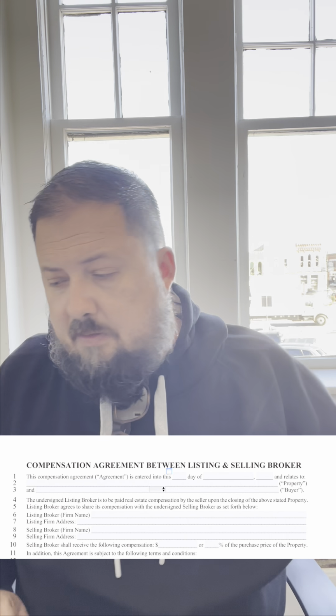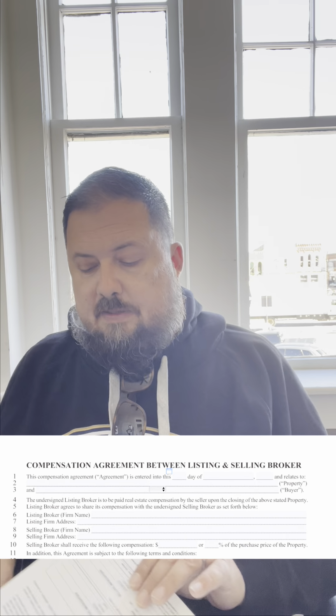Last form to look at here is the compensation form between the two agents. So when you're under contract and you're sending all that paperwork over, the buyer's agent and the seller's agent are going to sign a form stating that the buyer's agent gets a dollar amount, a percentage of the purchase price compensation for selling the house. I find it interesting that the word through all of this is compensation, not commission. That's interesting. So bottom line, those are the three forms you need to look at to see what a buyer's agent is going to make.